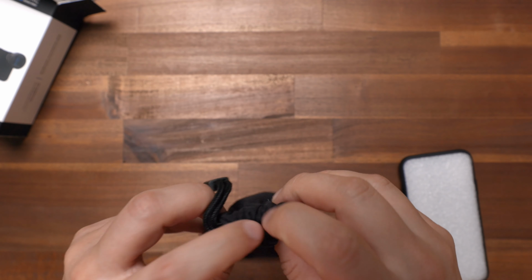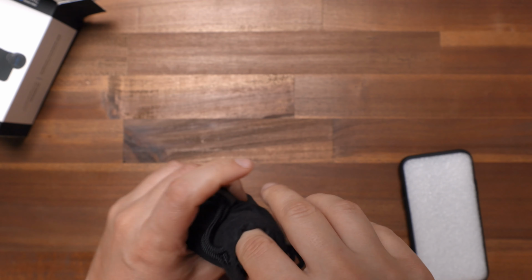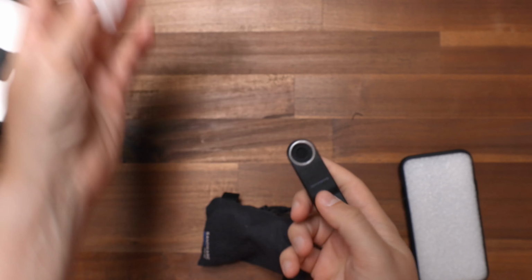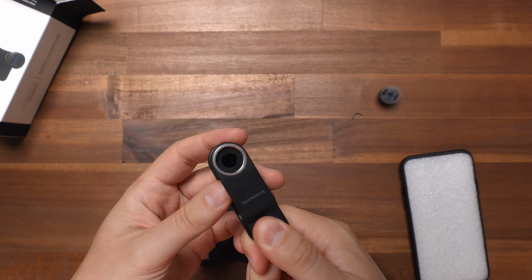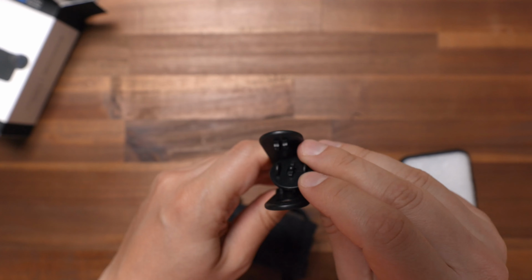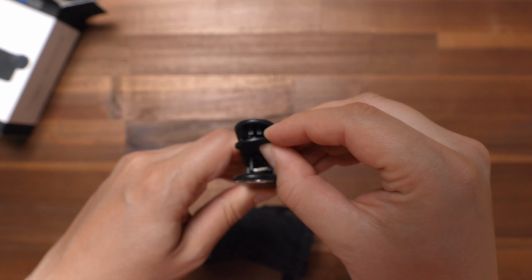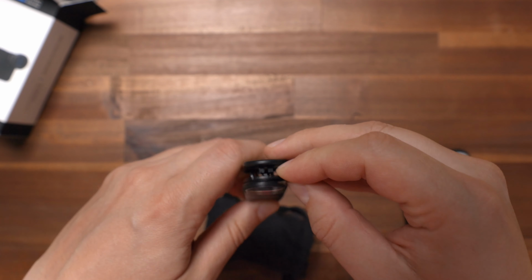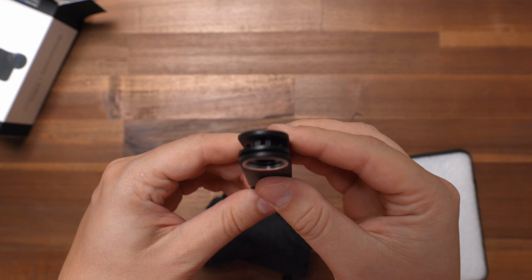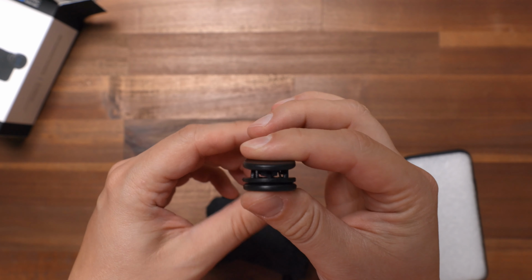Like all the other lenses from Sandmarc, it comes in a nice little pouch. In the pouch you will not only find the lens, you will also find the clip-on. And if by any chance the same thing is happening to you, don't worry, just take the base plate, align the ball head on the clip, push it back into place and you're already good to go again.